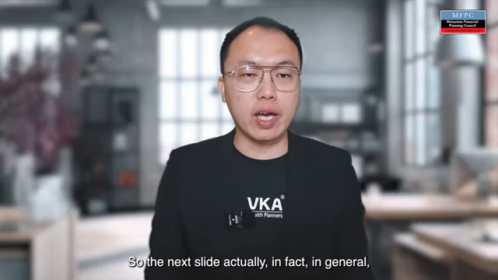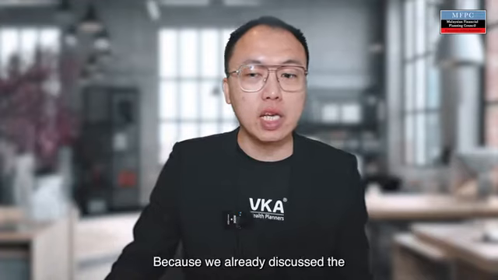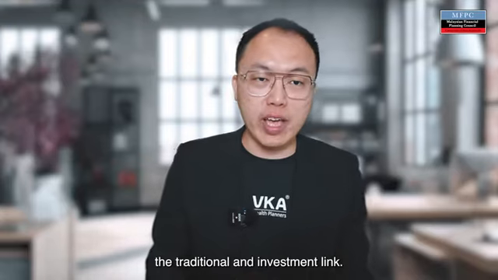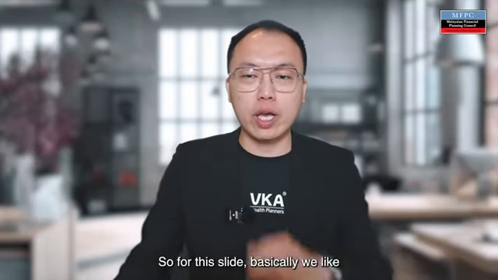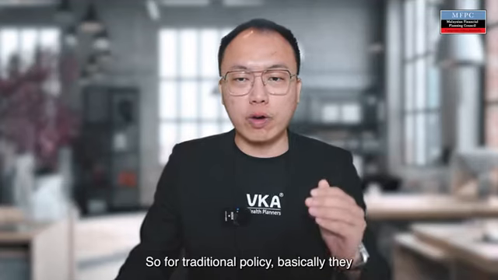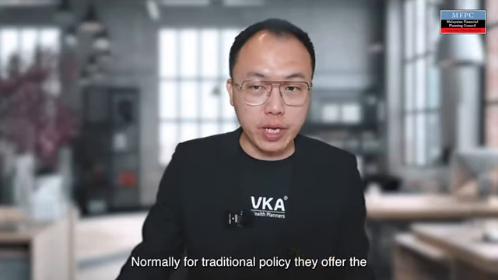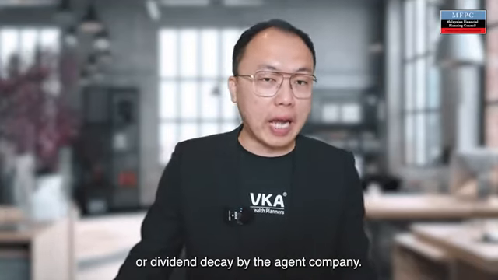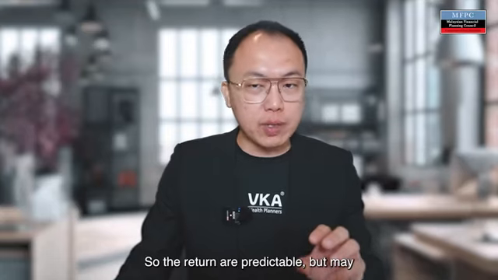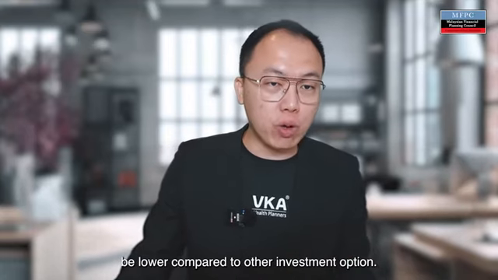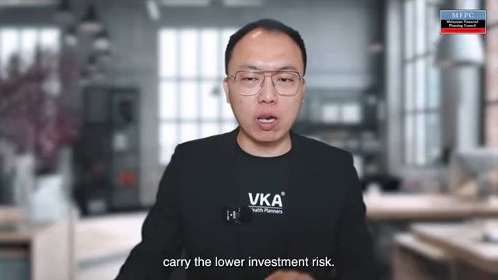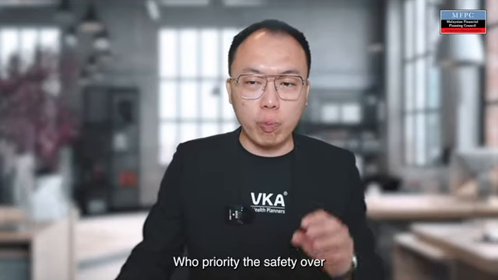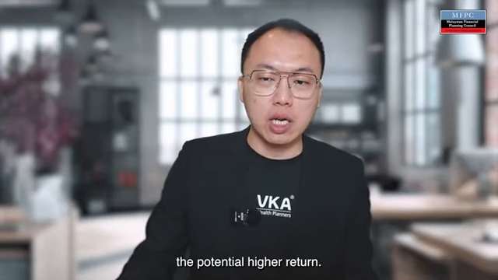Now we look at the next slide. In general, we just want to do a simple comparison because we already discussed the different types of insurance policy, typically the traditional and the investment-linked. For this slide, we look at the differentiation. Traditional policies normally offer a fixed interest rate, which can be a bonus or dividend declared by the insurance company. So the returns are predictable, but may be lower compared to other investment options. Traditional policies often carry lower investment risk, making them suitable for conservative investors who prioritize safety over potentially higher returns.